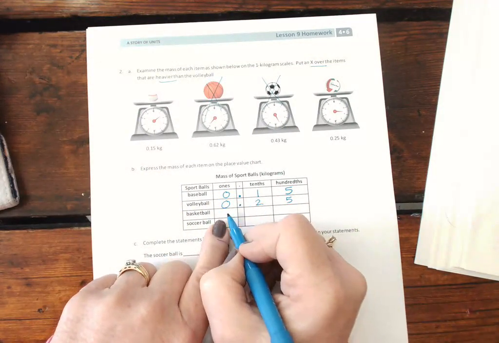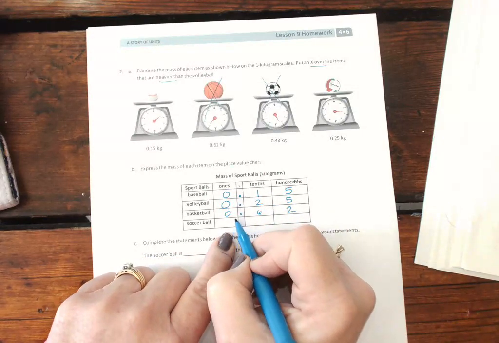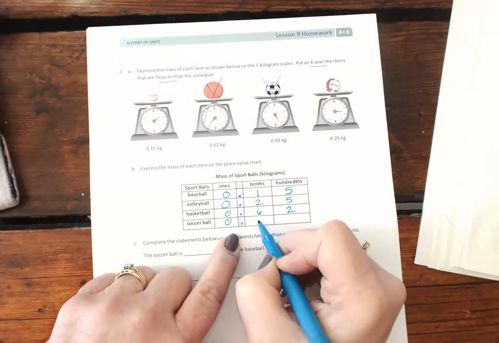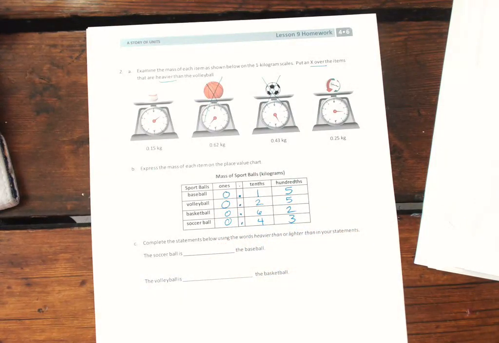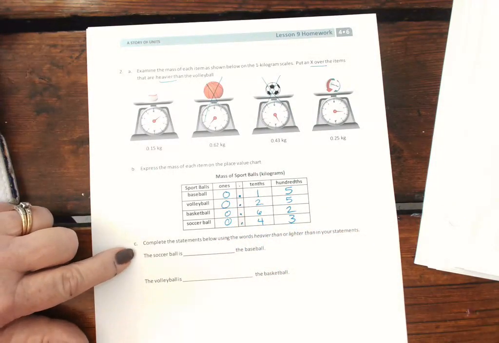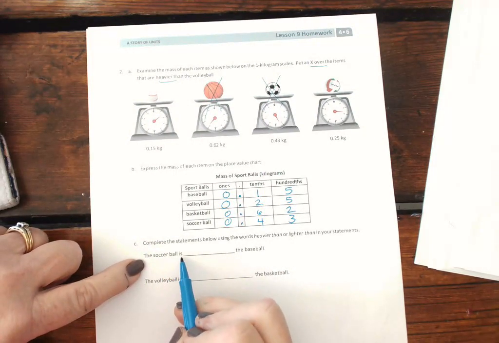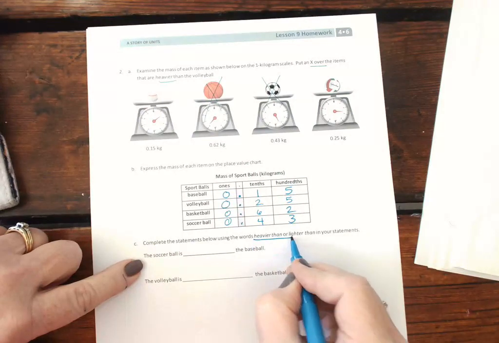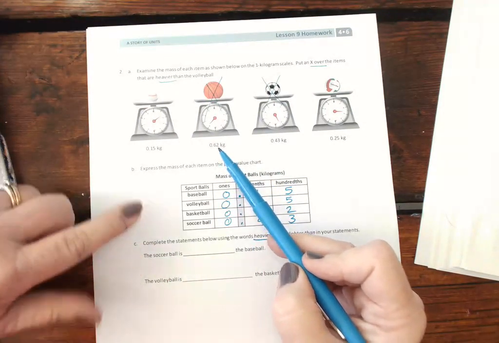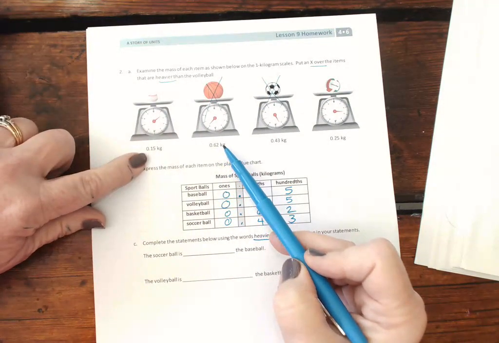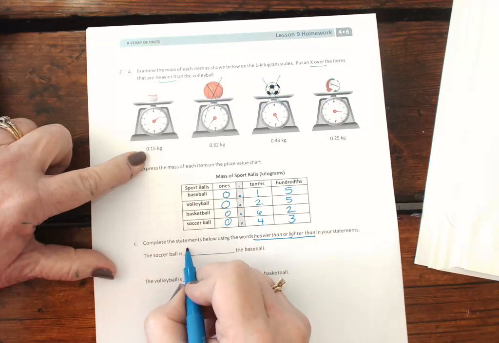The basketball is 0.62 kilograms. The soccer ball is 0.43 kilograms. Again, very straightforward. Now, as we look at C right here, it says the soccer ball is, and they want us to use the words heavier than and lighter than in our statement. So the soccer ball is lighter than or heavier than the baseball. Well, we can see right there that it is heavier than.